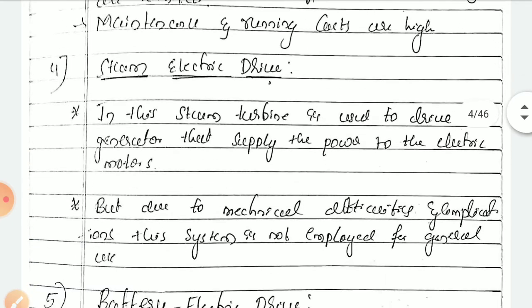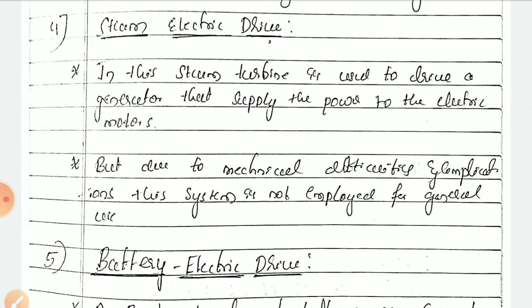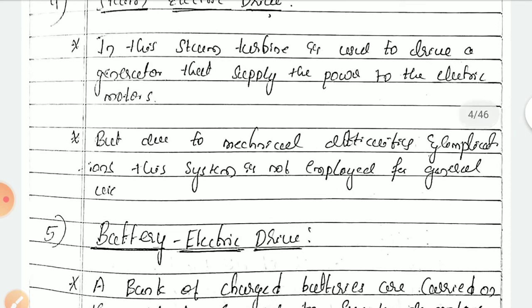Next is the steam electric drive, another type of traction system. In this system, a turbine is used to drive the generator, which supplies power to the electric motor. Steam is produced by burning charcoal and boiling water. That steam is used to drive the generator, and the generator feeds the supply to the electric motor. That is called a steam electric drive. We are using steam as well as electricity, that's why it's a steam electric drive. But due to mechanical difficulties and complications in operation, this system is not generally employed and is not commonly used in transportation systems.